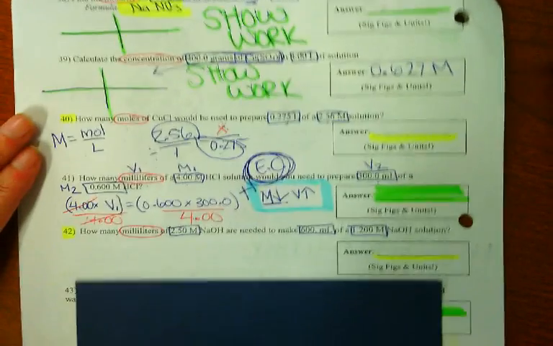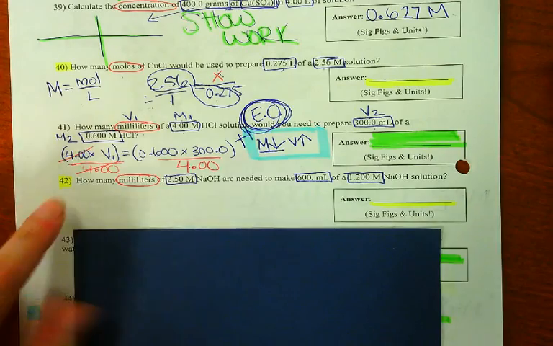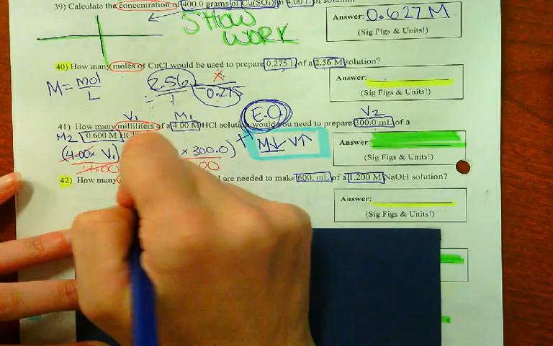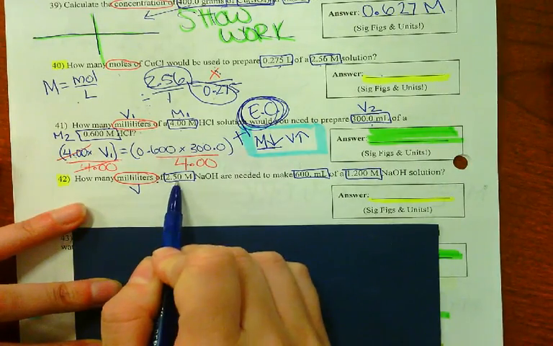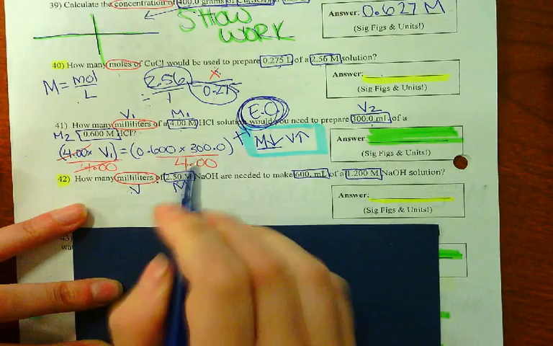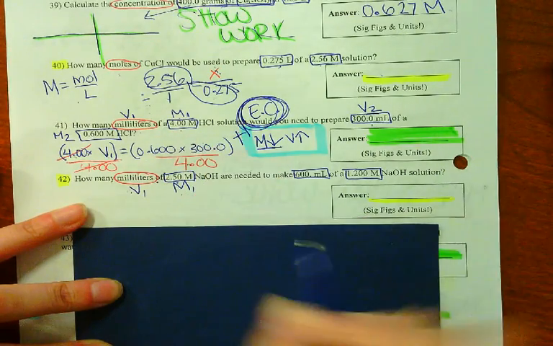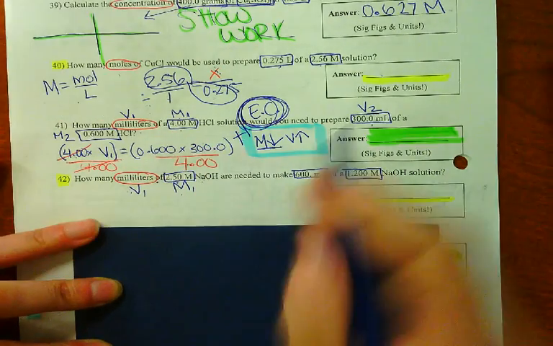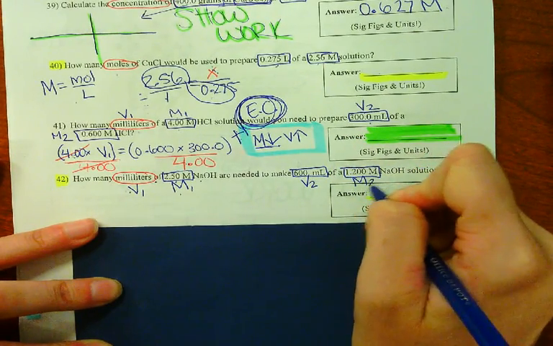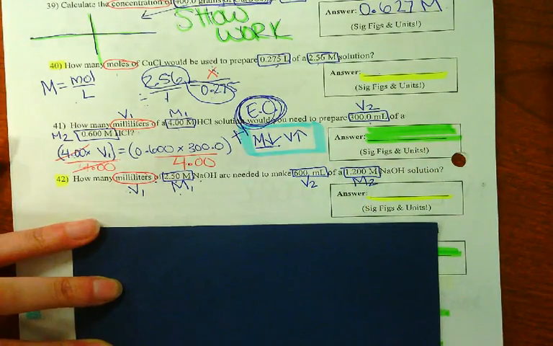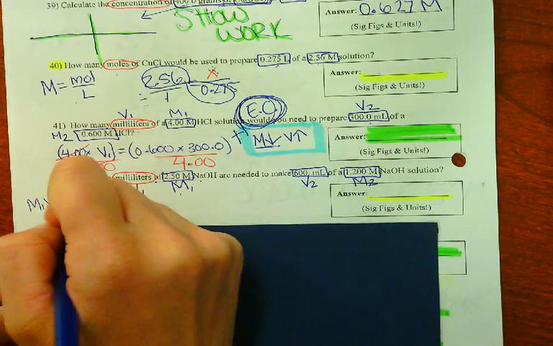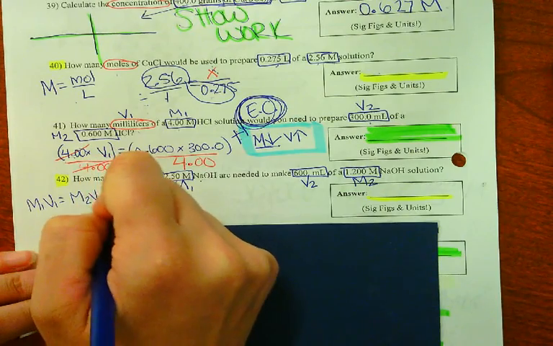Number 42, we're going to do the work together. All right, because I kind of skipped ahead here, but it's asking you for milliliters. Milliliters is a volume, and it says of this concentration. So that means those two numbers go together. If this is V1, then this one has to be M1. Are needed to make a new solution, so here is my new volume, V2, of this concentration. So there's my M2. So we're going to use M1, V1 equals M2, V2.